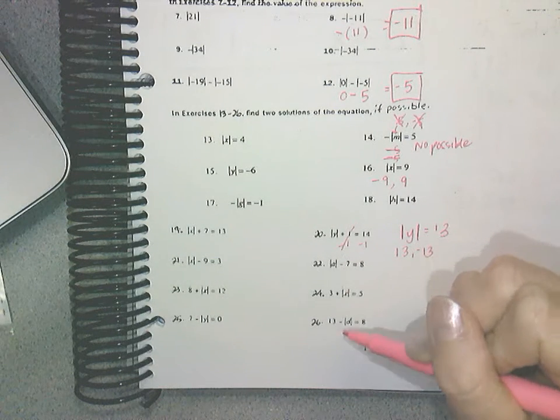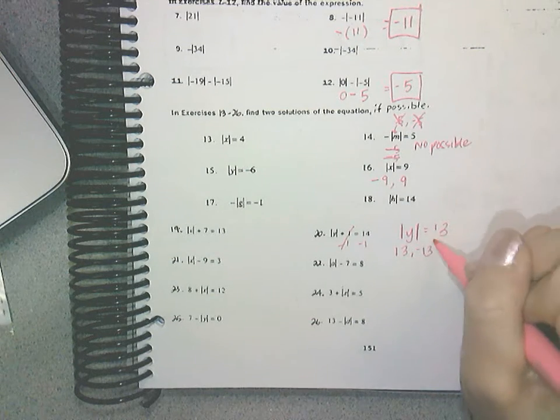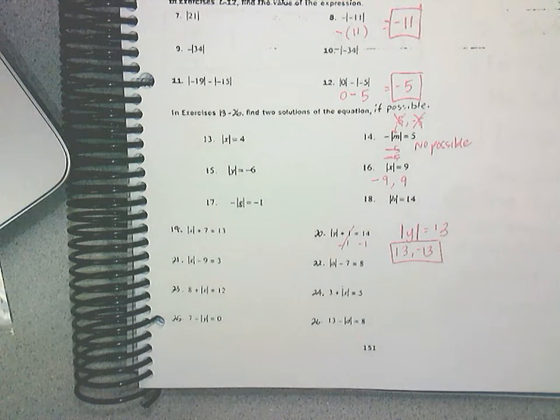So here what you're trying to do is get the absolute value all by itself, and then you're going to break it up into the two answers that could be possible for how far they are away from 0.